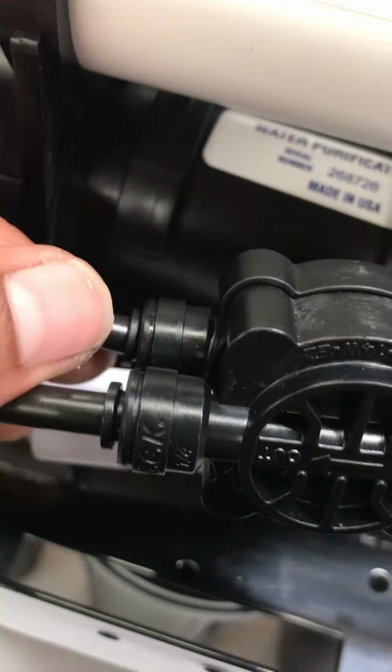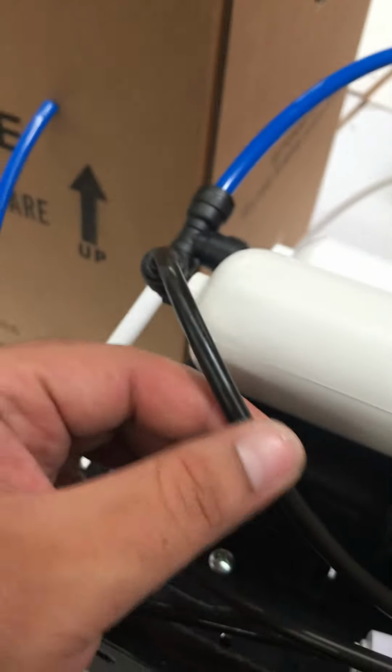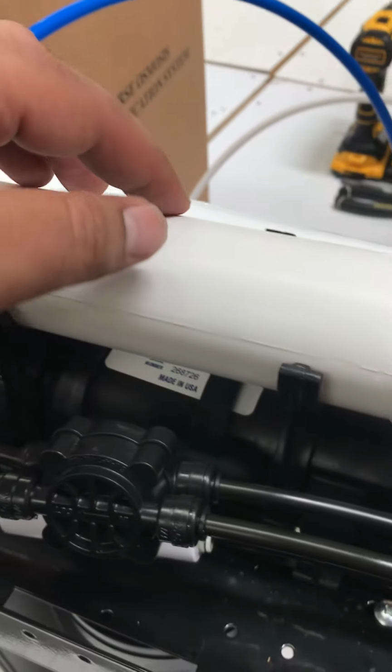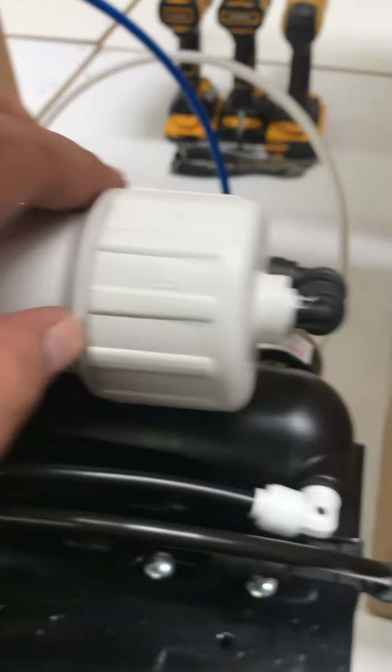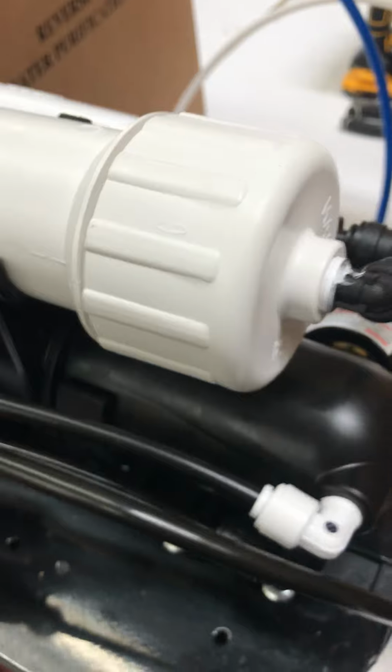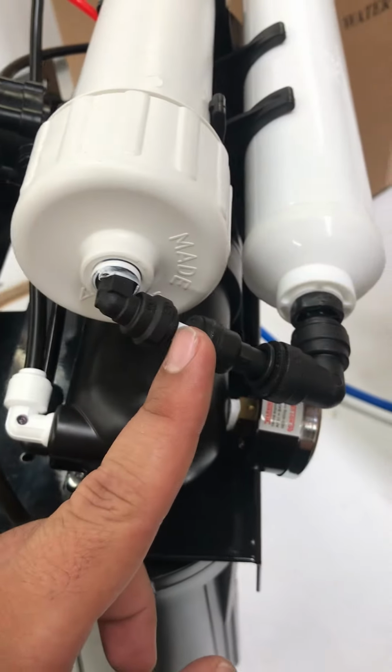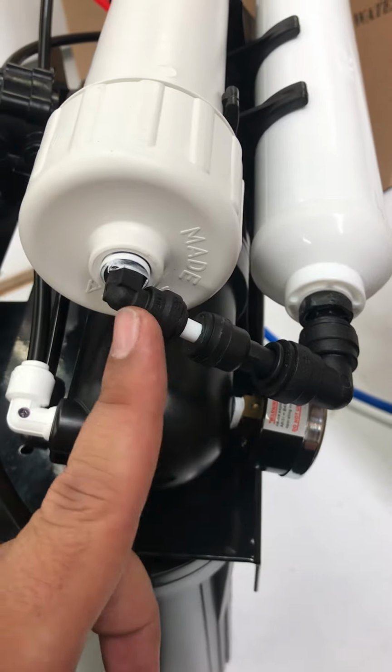It goes through here, travels to the back, goes through here, the automatic shut-off, travels again through here, and then it goes through the alkaline or restructuring filter, whatever it's called. You know, it has a cap on it. And then after that, it goes through some fittings and out through here, the carbon filter.